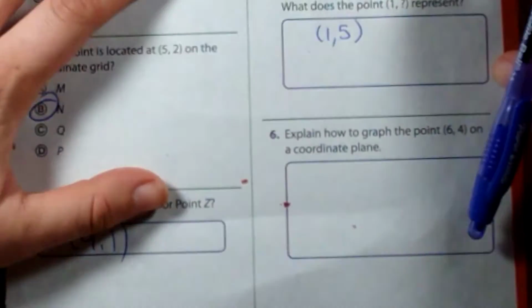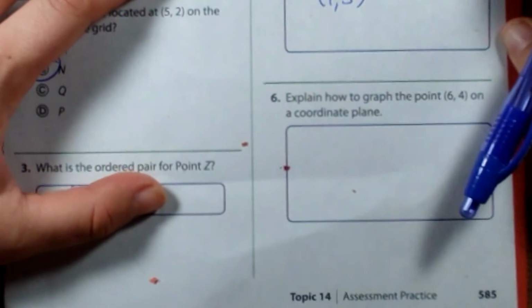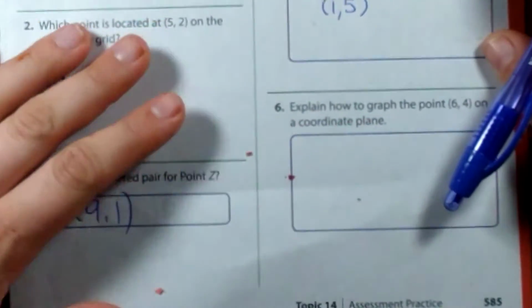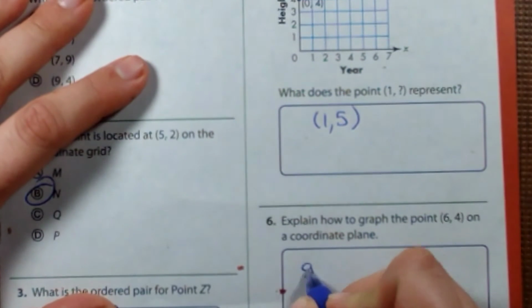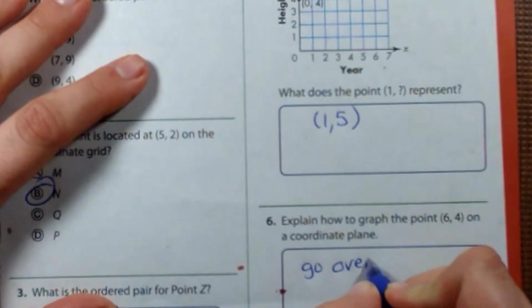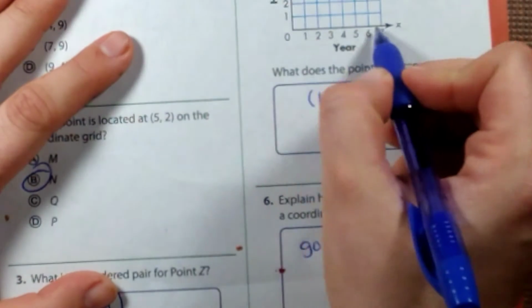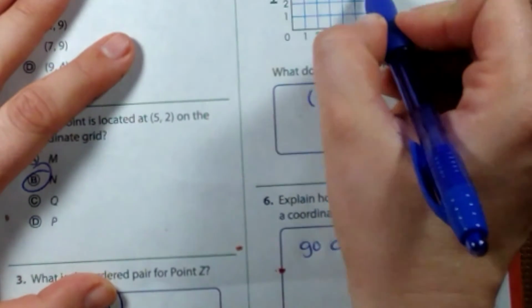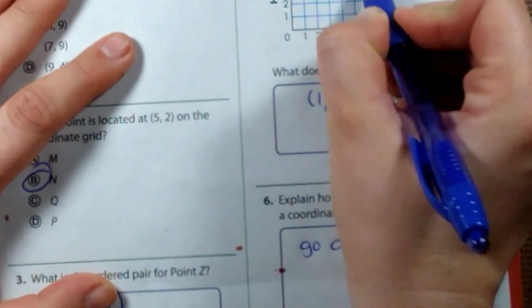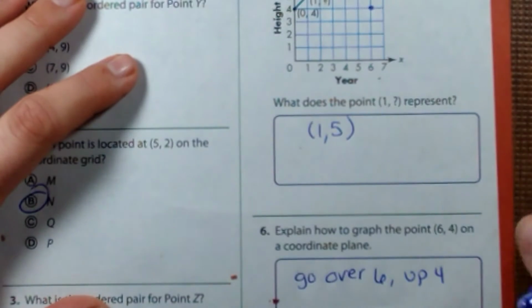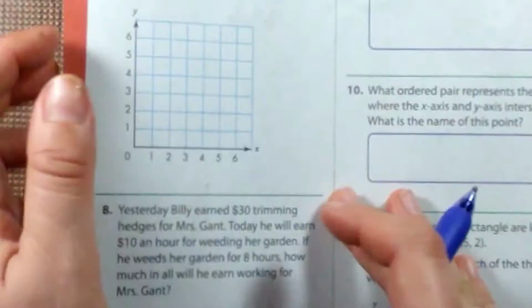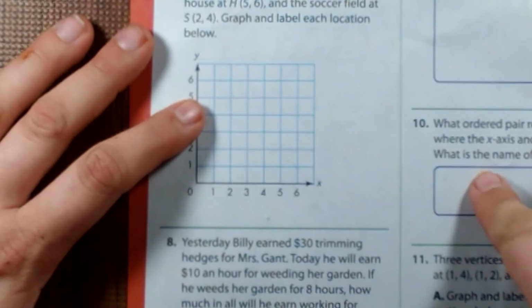Our next question, explain how to graph point 6, 4 on a coordinate plane. We would go over 6, up 4. Over 6, up 4, right here. Over 6, up 4.